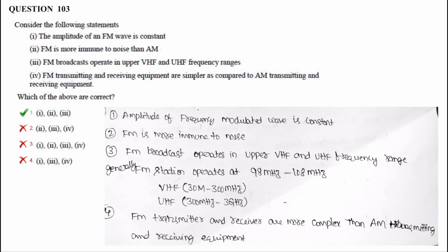Question number 103. Consider the following statements. The amplitude of FM wave is constant. So statement 1 is correct. FM is more immune to noise than amplitude modulation. Statement 2 is correct. FM broadcast operates in upper very high frequency and ultra high frequency ranges.